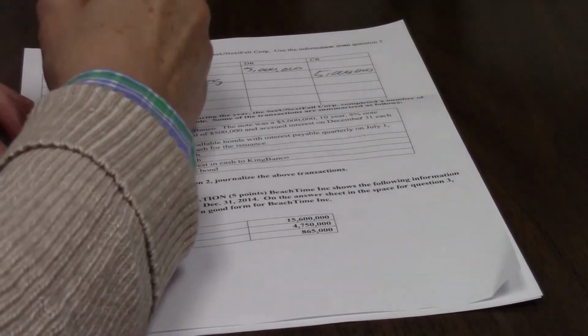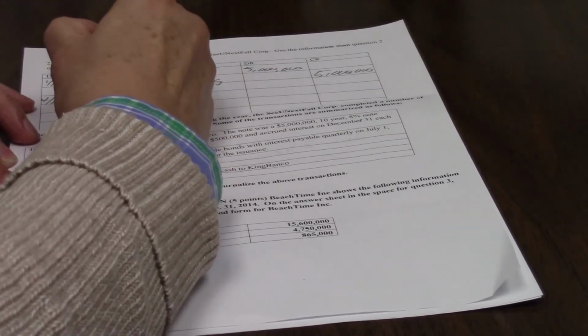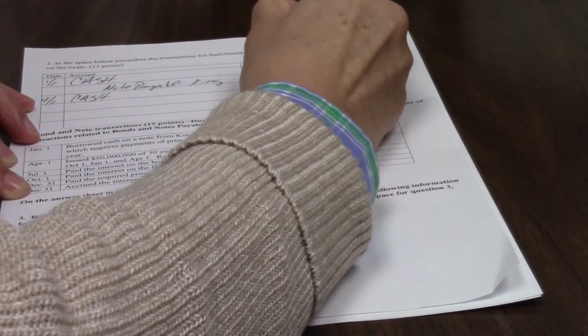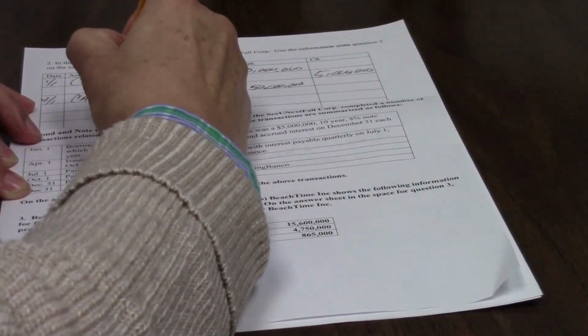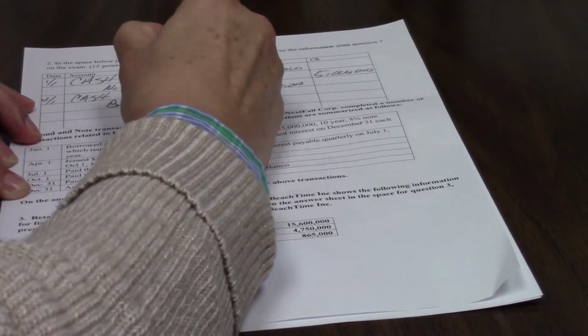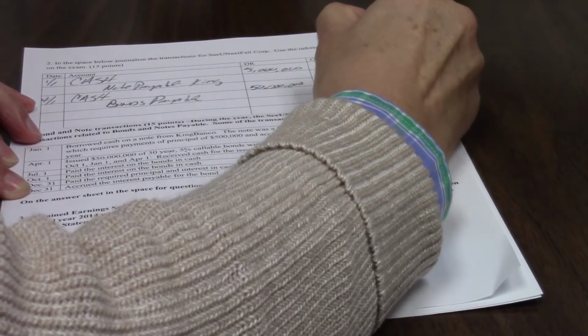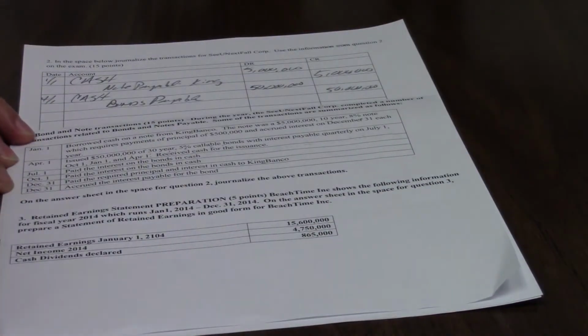That's on April 1. Okay, so 4/1, we got cash, $50 million, and we got a bonds payable, $50 million.